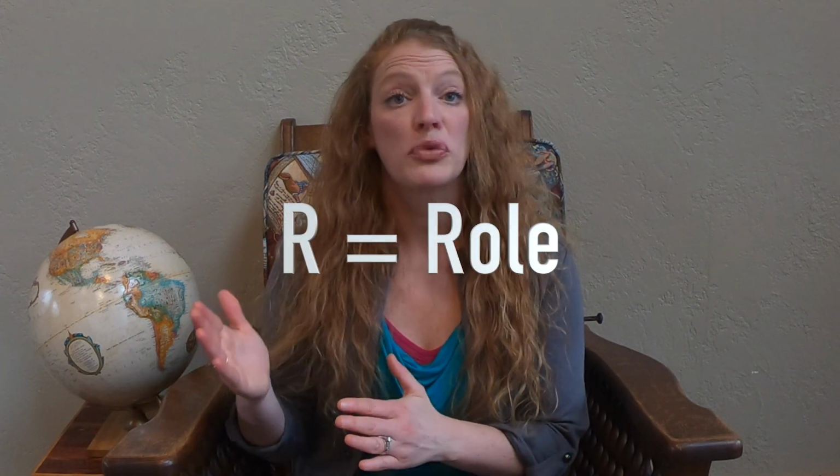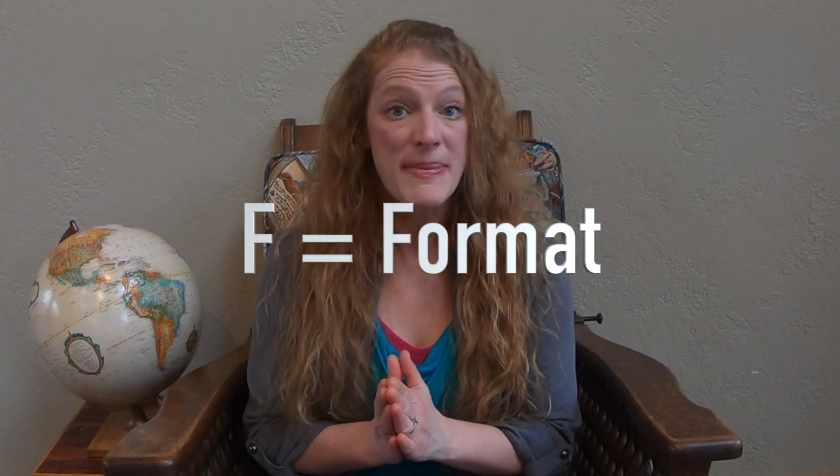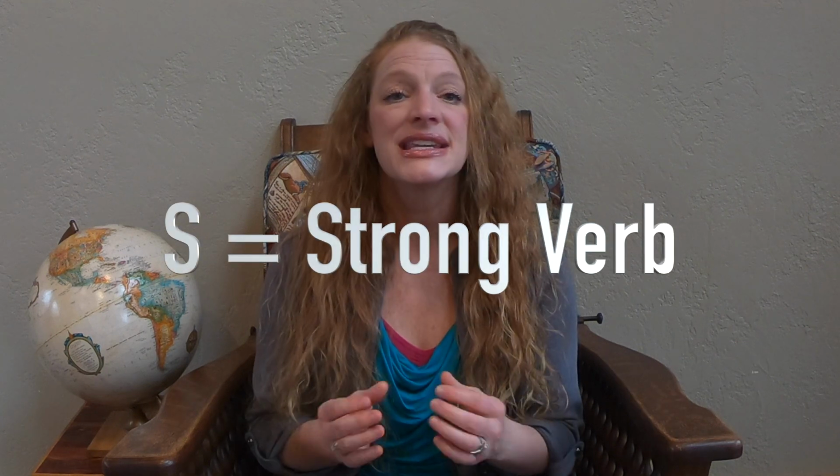R is for role, a role from which to write. A is for audience, an audience to address. F is for format, a format in which to write. T is for topic, a topic about which to write. S is for strong verb, a strong verb that suggests the purpose of the writing.